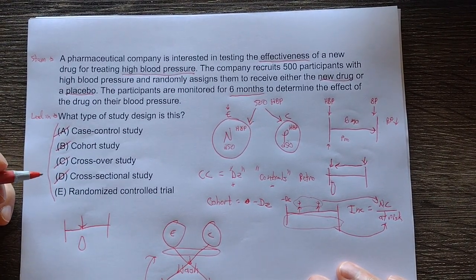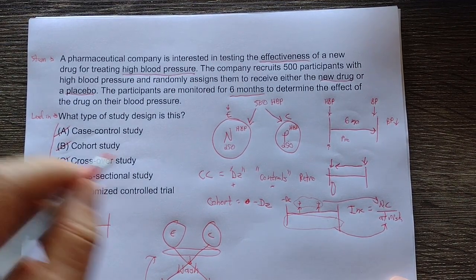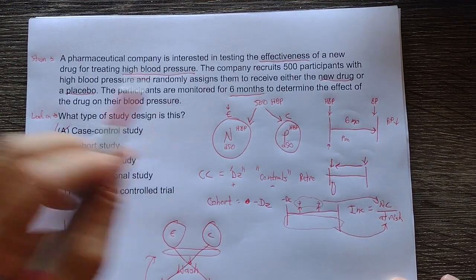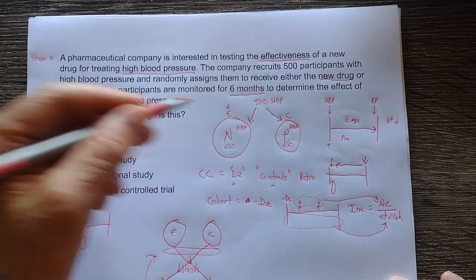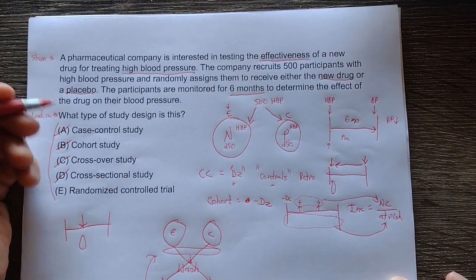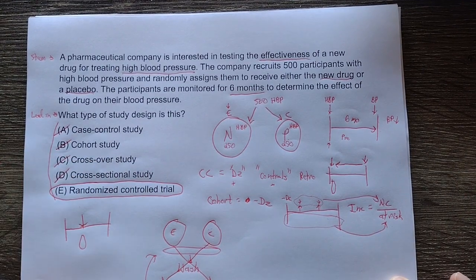Did we randomize? The answer is yes. Did we look over time? The answer is yes. Are we trying to compare an outcome? The answer is yes. So this is the most likely answer for this question.